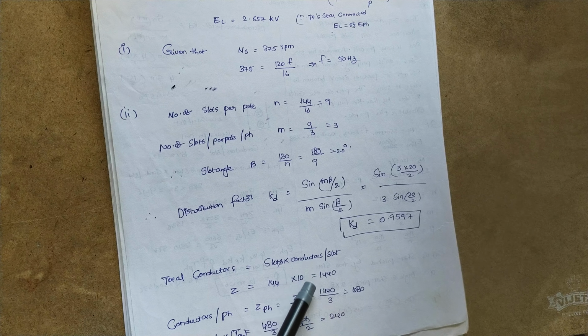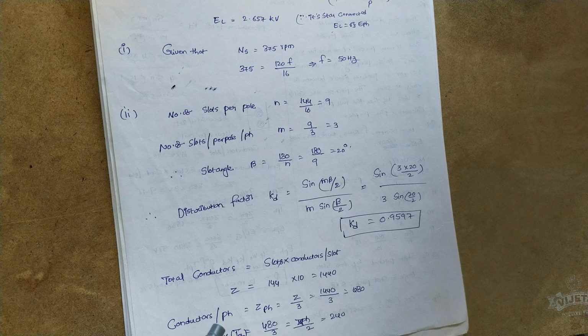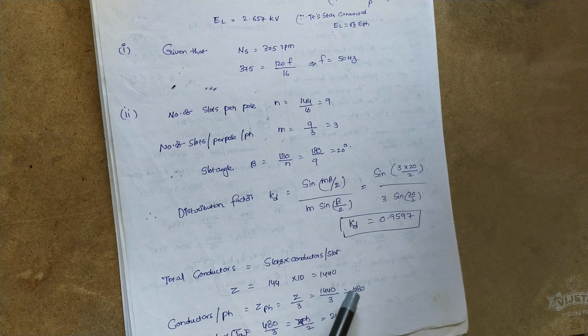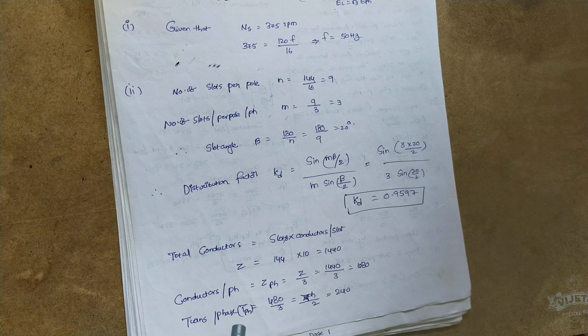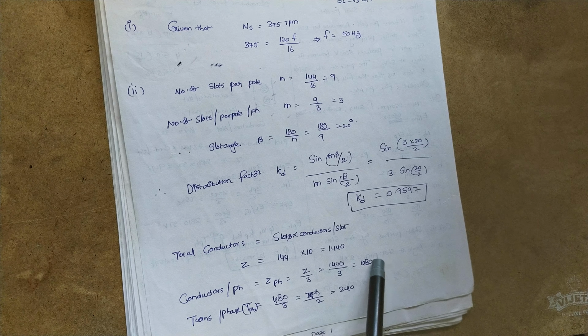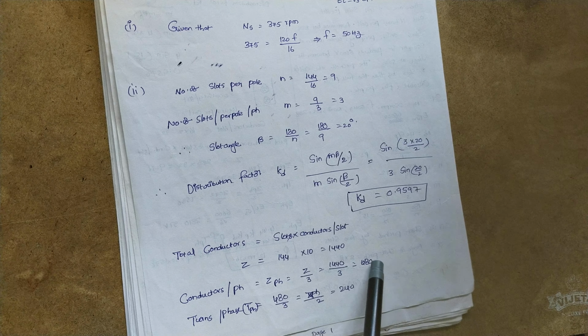Total conductors equal to slots into conductors per slot. 144 into 10 conductors per slot, it is 1440, that is 1440 conductors are there. Conductors per phase will come, if you divide by 3, 480. Turns per phase means, 1 turn means 2 conductors, so if n conductors are there, if you want to calculate turns, we have to divide with 2, that is 480 by 2 gives 240.